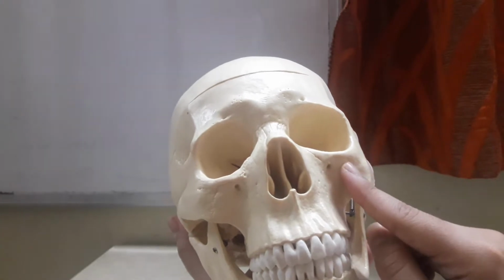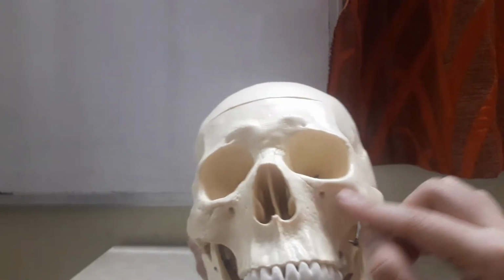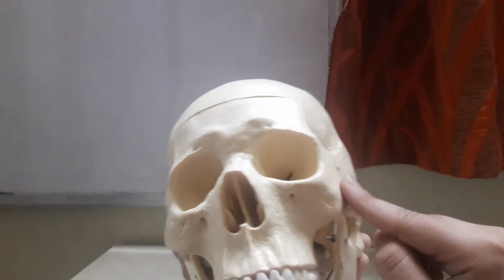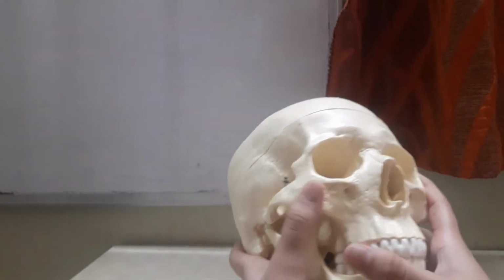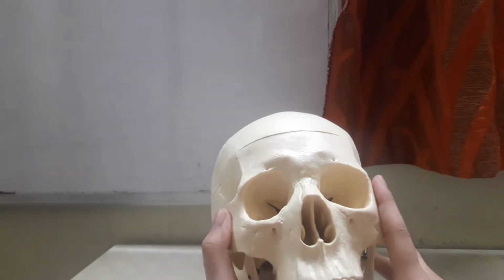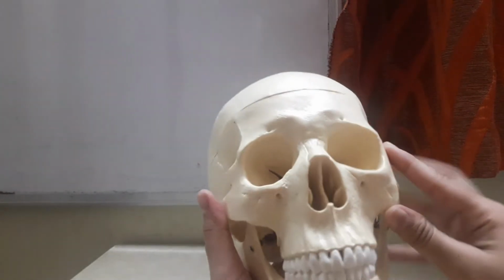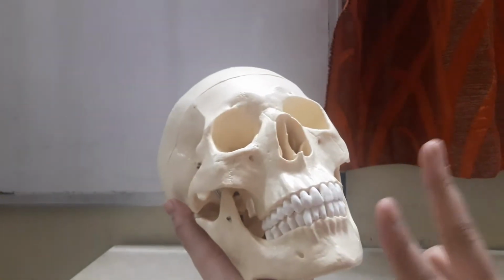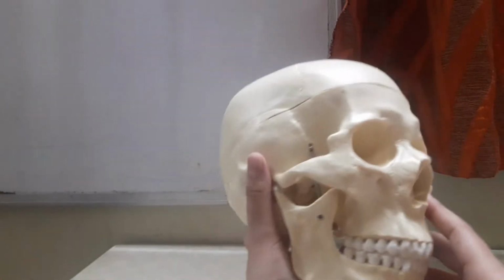The zygomatic bone is also known as the cheekbone. You can see this is a zygomatic bone, or you can say cheekbone. This one and this one, we have two cheekbones, which means two zygomatic bones. Next, speaking about the lacrimal.